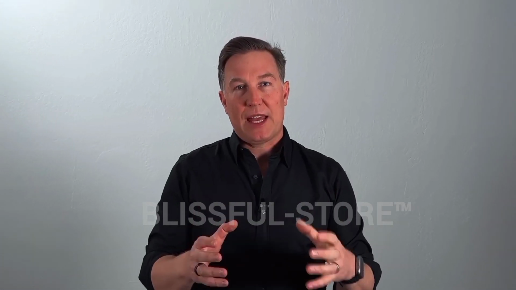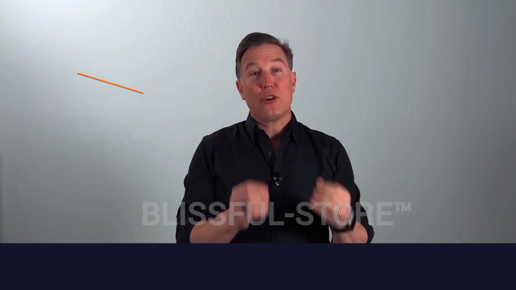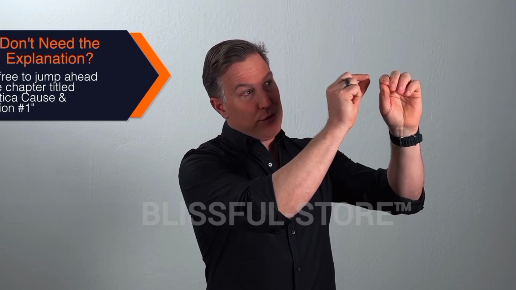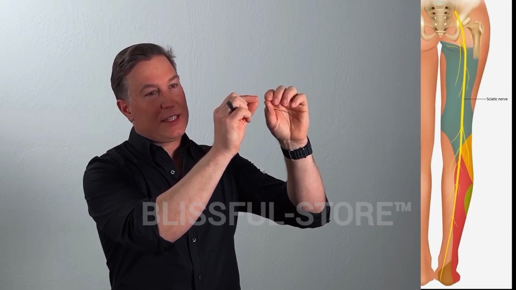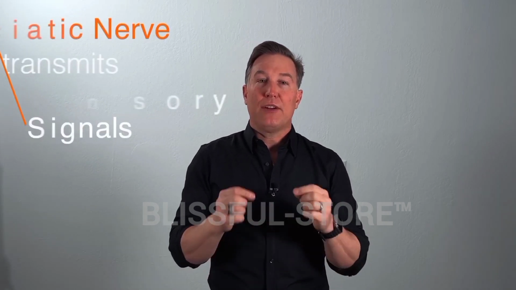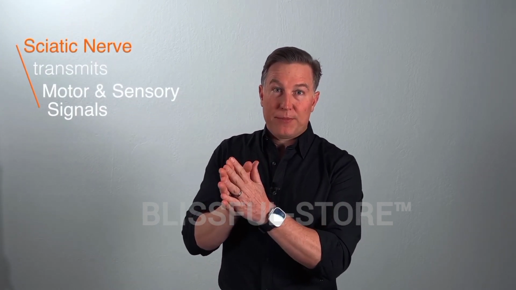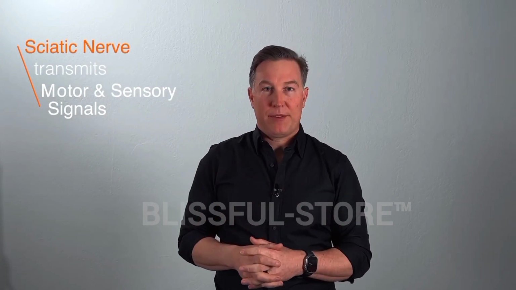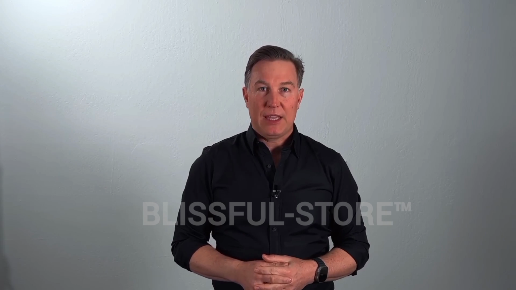Let's talk about the sciatic nerve. The sciatic nerve is the largest nerve in your body, and it transmits through the lumbar vertebrae out past the disc, down into the buttock region, and then down the back of the thigh. It splits then into the rest of the nerves that go into your calf and foot, and it controls the ability for your muscles to move, and also the sensation, hot, cold, pain, those type of things, for almost all of the nerves that go into your leg and foot.